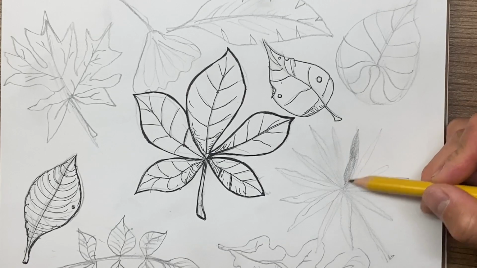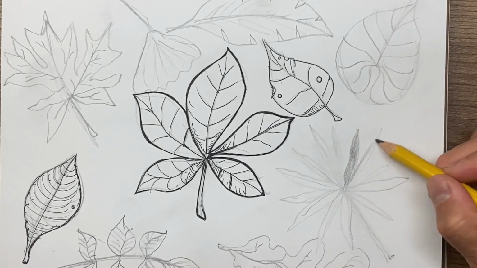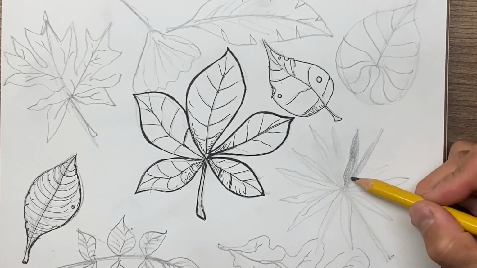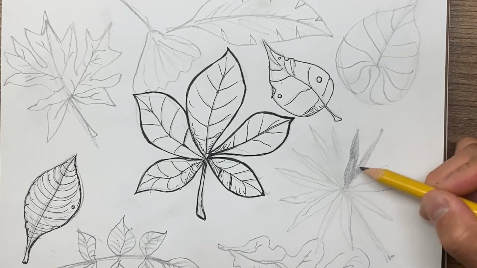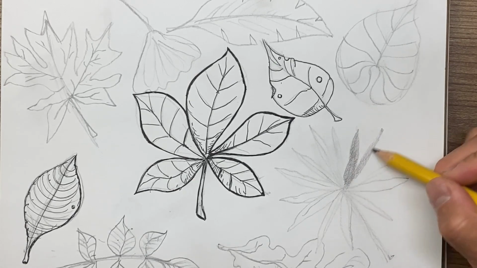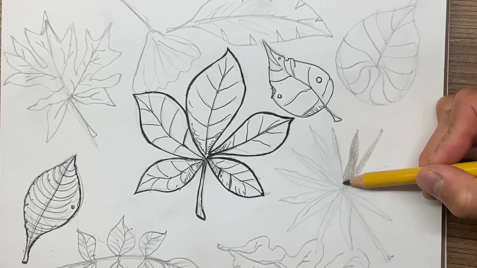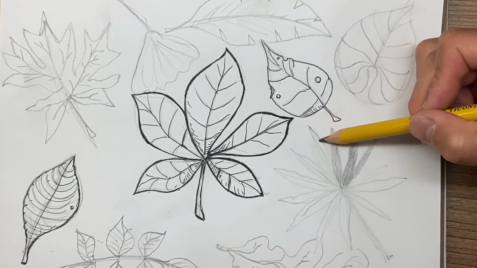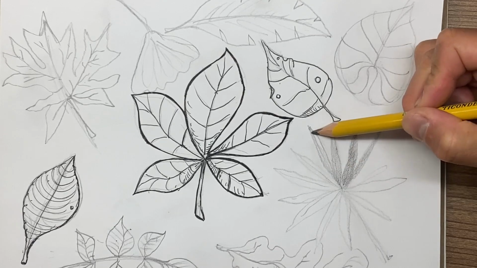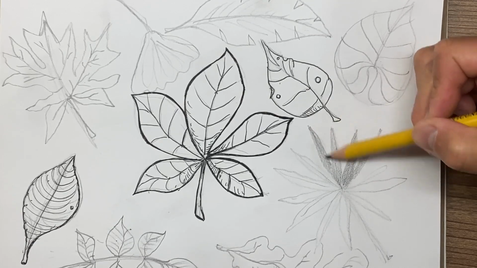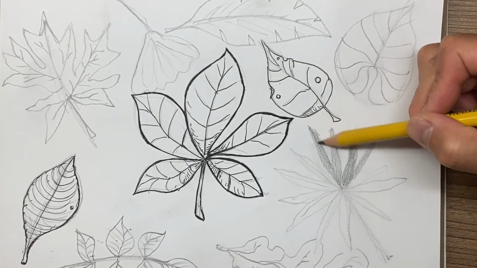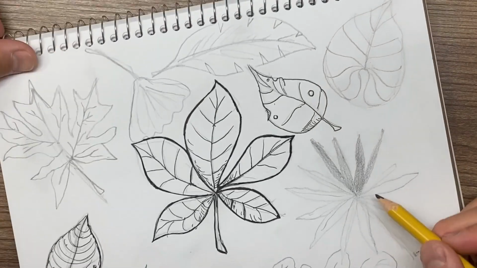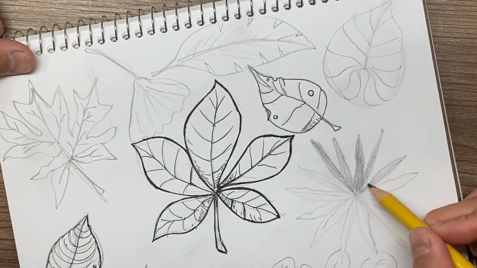I just want to shade in the whole thing, each of the leaves, and I want them to stand out by using this shading technique. Just very simple shading. Don't keep it as line, but add light and dark. We're starting off with just shading the whole thing in.